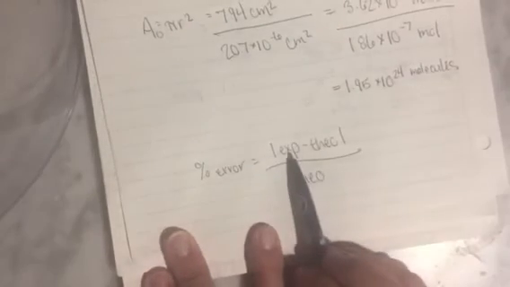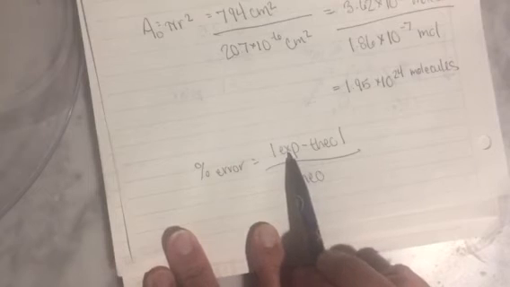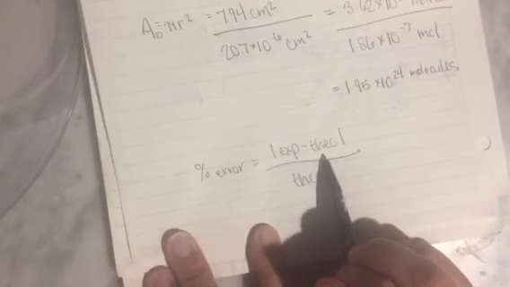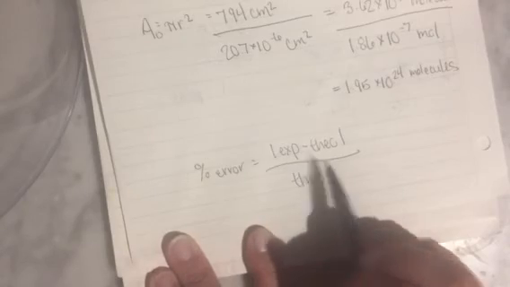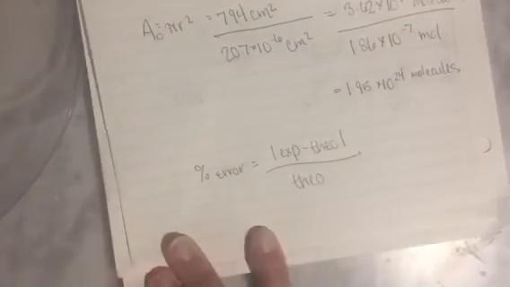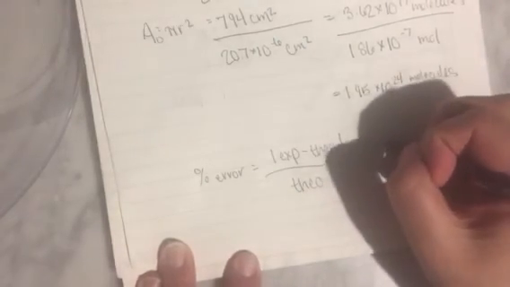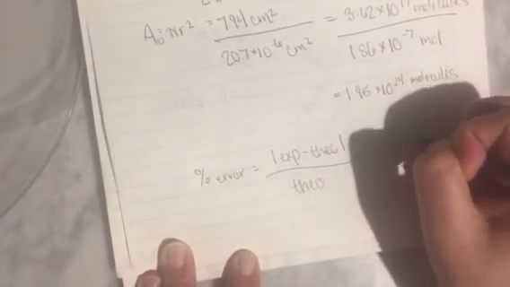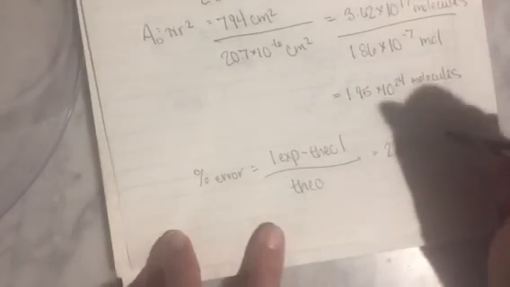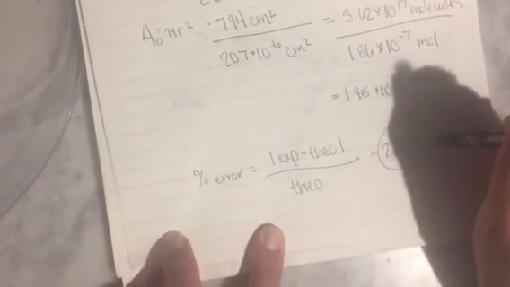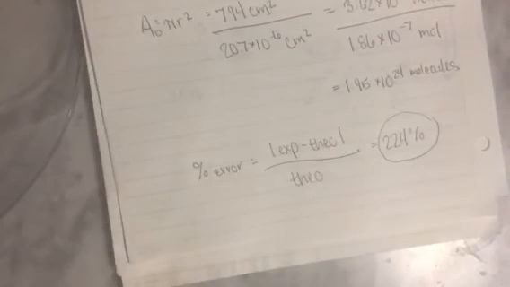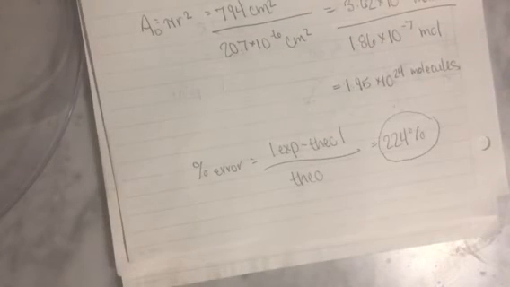So 1.95 times 10 to the 24 minus the actual value for Avogadro's number, 6.02 times 10 to the 23, divided by 6.02 times 10 to the 23. And you'll find this is actually a very high percent error. It's 224%. Hopefully you'll get a little closer, but maybe you won't. There's a lot of opportunity to introduce error in this experiment. Think about that as you go through it. That's one of your lab questions.